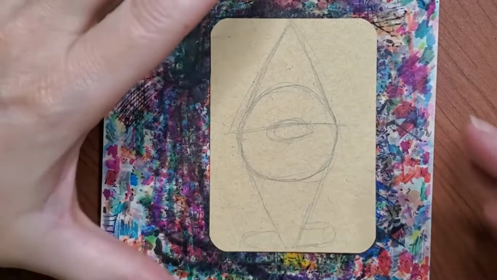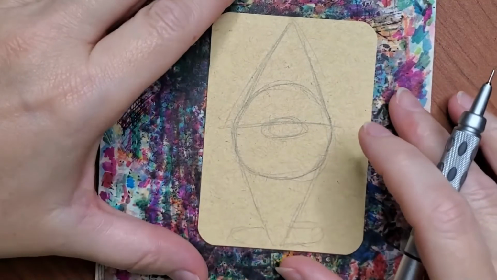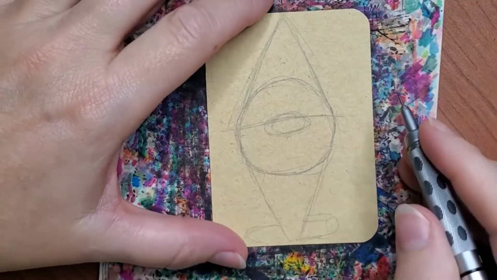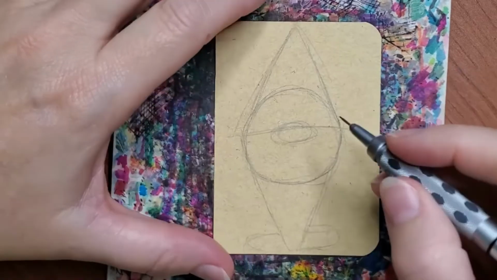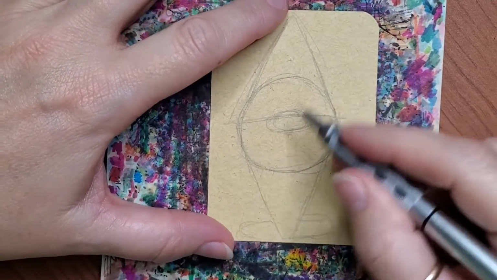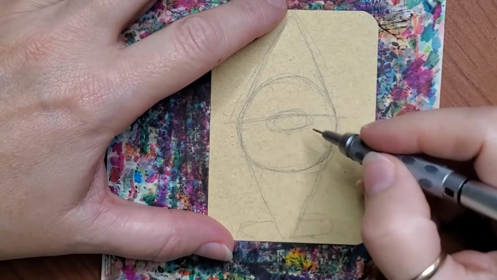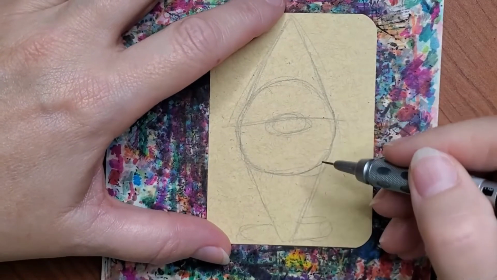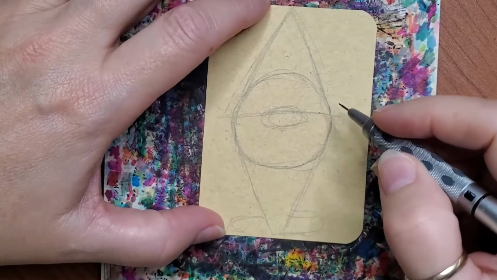So another drawing that is very simple to do and easily illustrates using the shapes are these gnome drawings, and we have an entire video on drawing the gnomes.